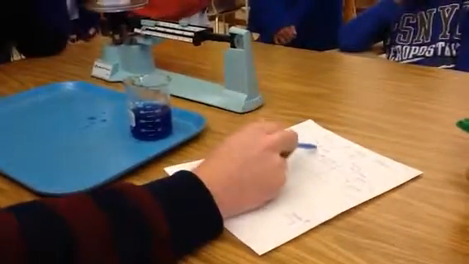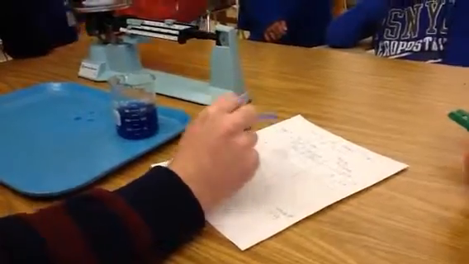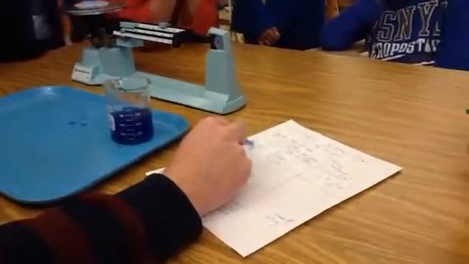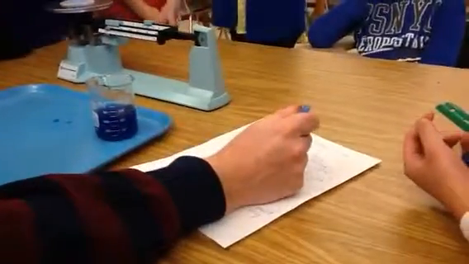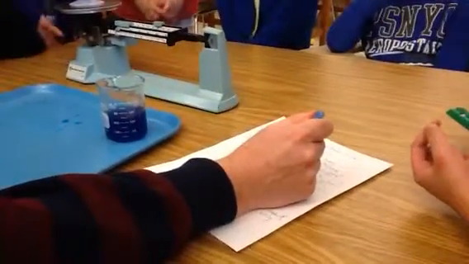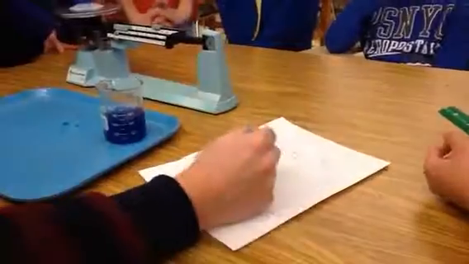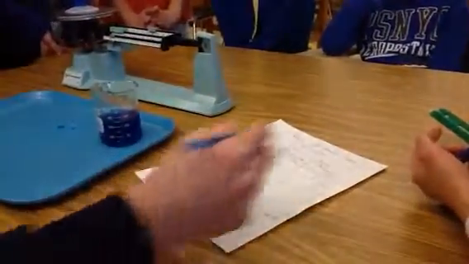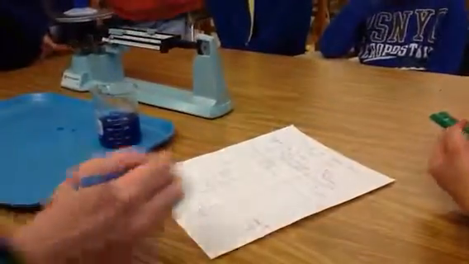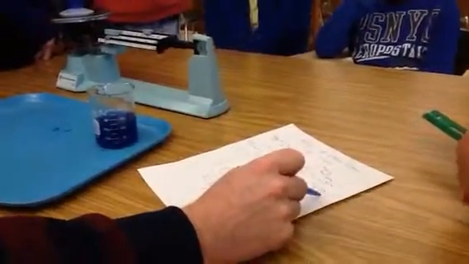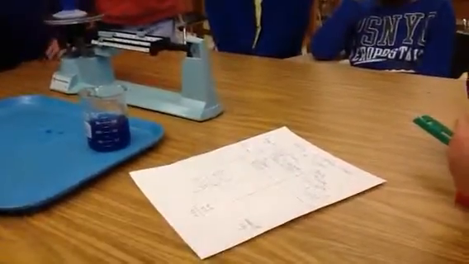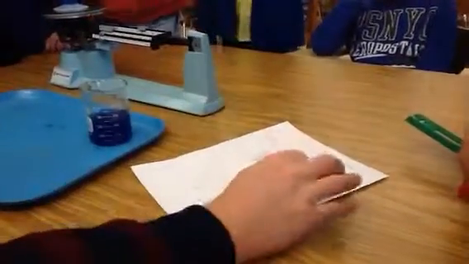So what we're going to do is take the mass, 23.7 grams, and divide it by 25. Some people think I have to do the larger number and divide by the smaller, but do we always have to do that? No. So we're going to take 23.7 divided by 25, and your answer is going to come out to be about 0.9 grams per centimeter cubed when you round it off. So 0.9 grams per centimeter cubed is our answer.